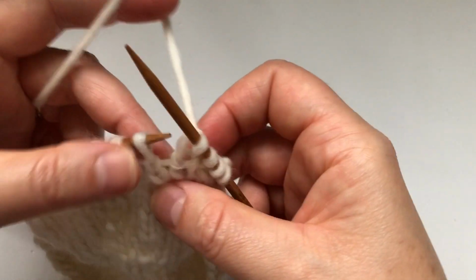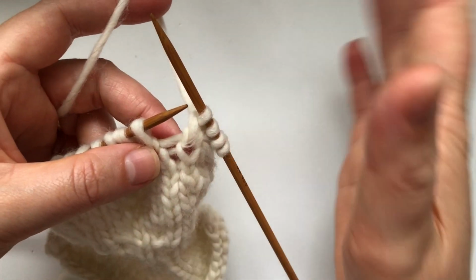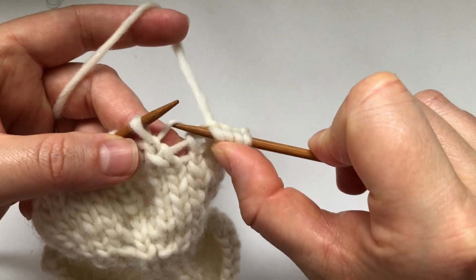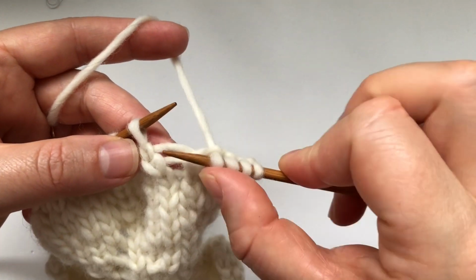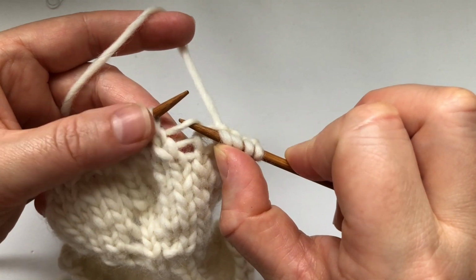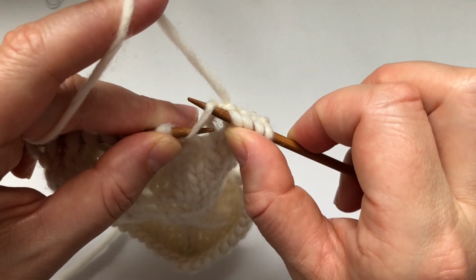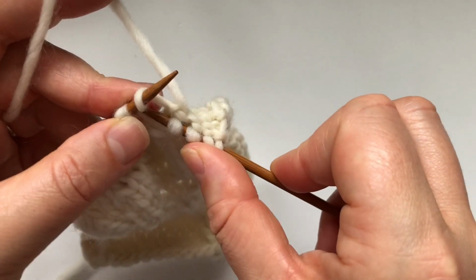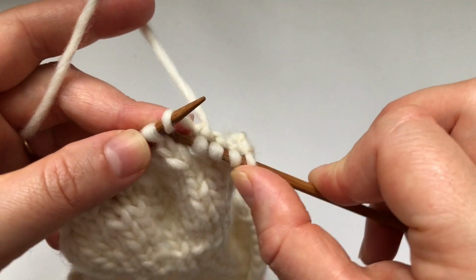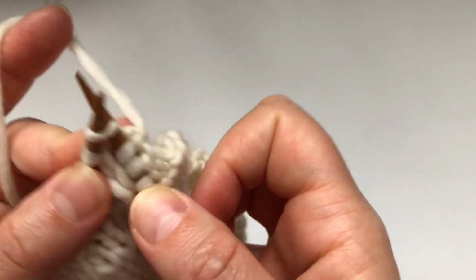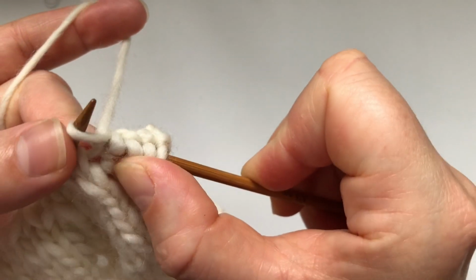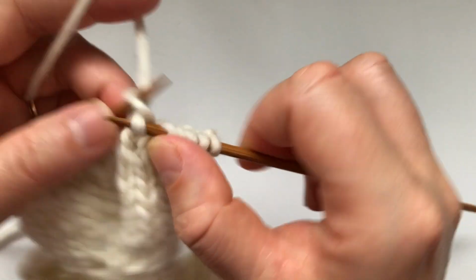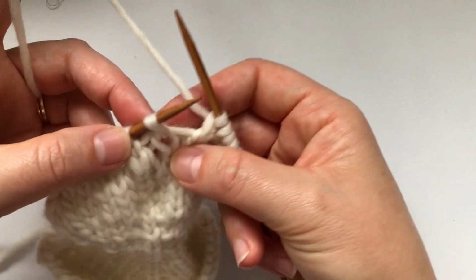Okay, shall we try again? So when you start this, you might want to stretch your work a little bit so you can see the bar in between the two stitches. So you want to go in under that bar and pick it up, as you can see, place it on your needle from front to back like that, and then through the front leg of your stitch you're going to go in, grab your yarn and pull through to knit it. That's make one right.